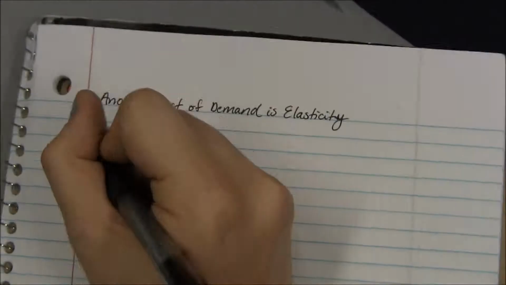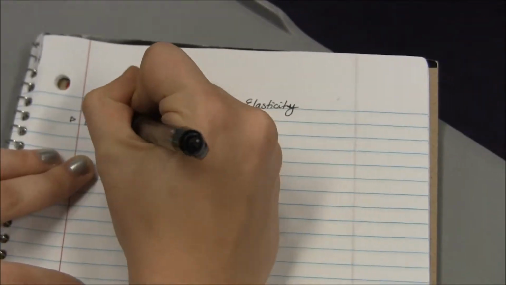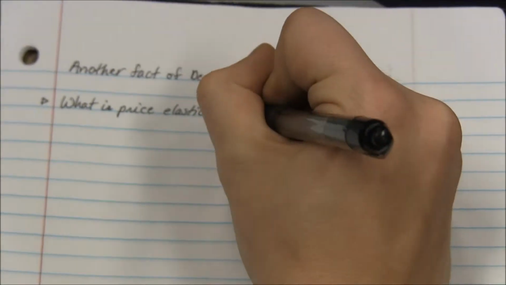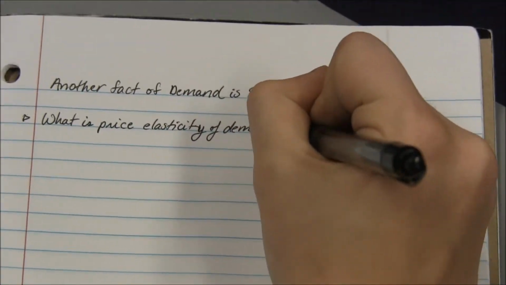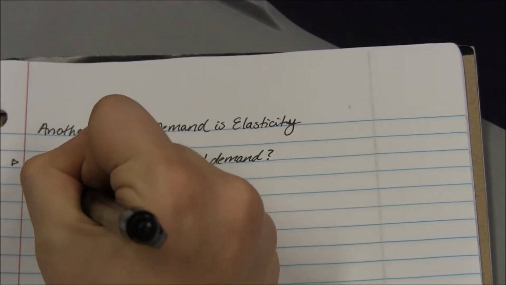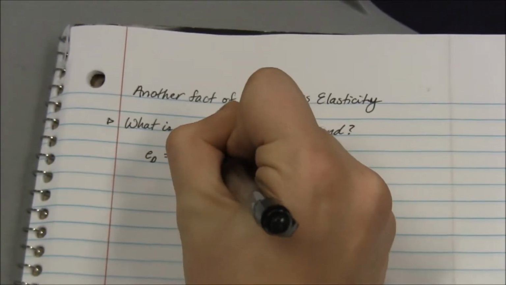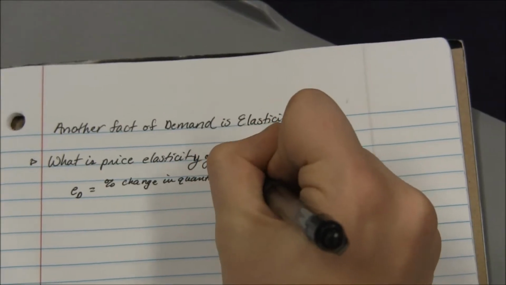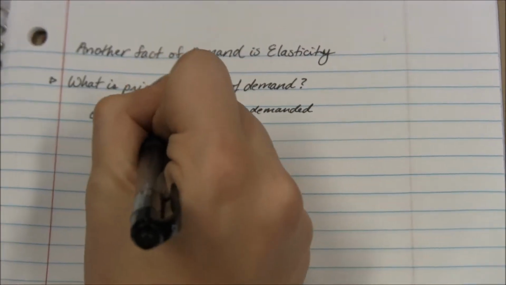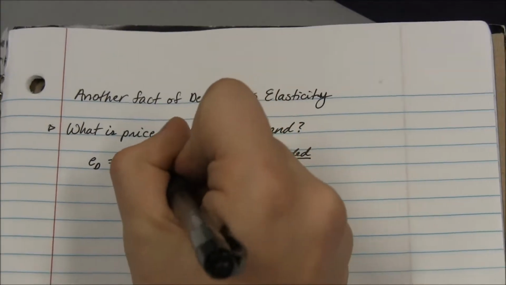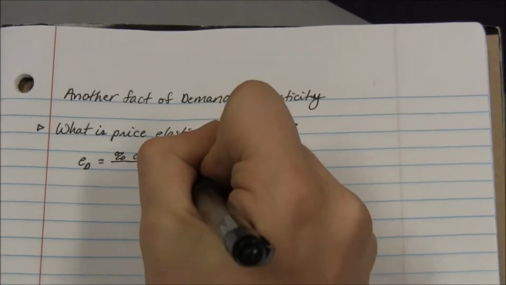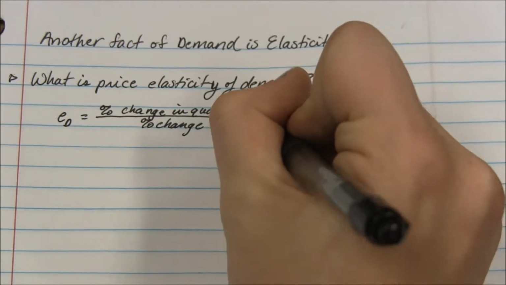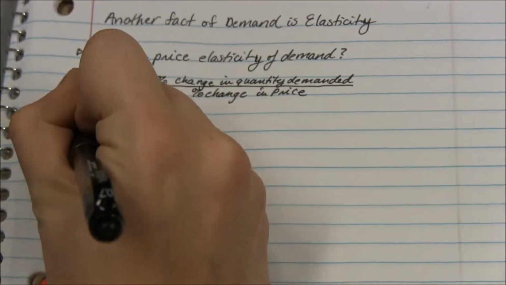Now, another fact of demand is elasticity. What is the price elasticity of demand? It is the percent change in quantity demanded of a particular good or service divided by the percent change in price of that good or service, while all other things are unchanged. Essentially, the price elasticity shows the responsiveness of quantity demanded to a price change, assuming that other factors that influence demand are unchanged.